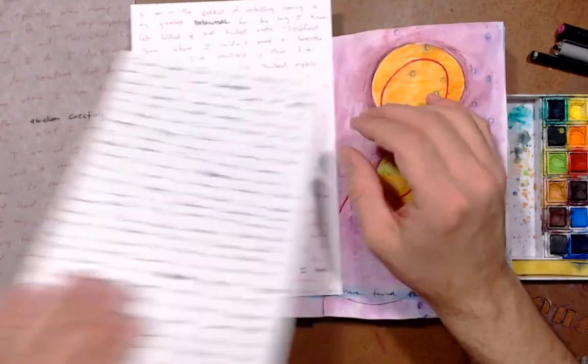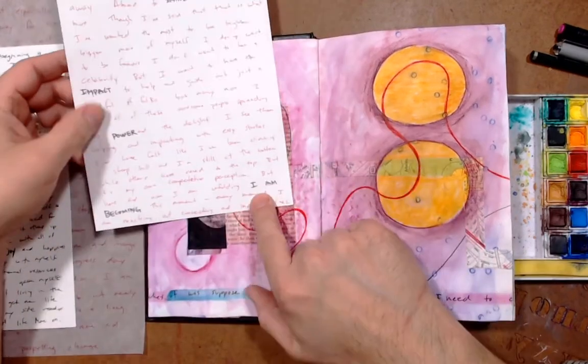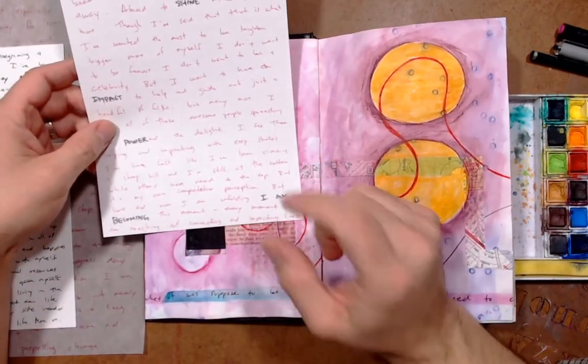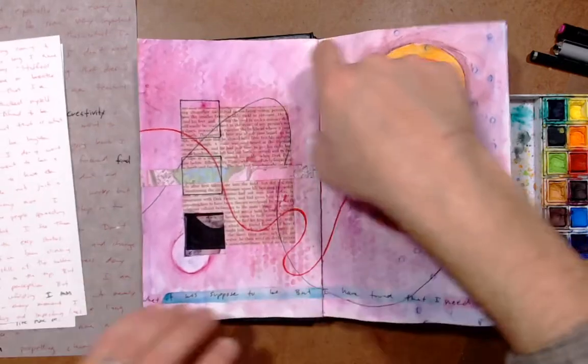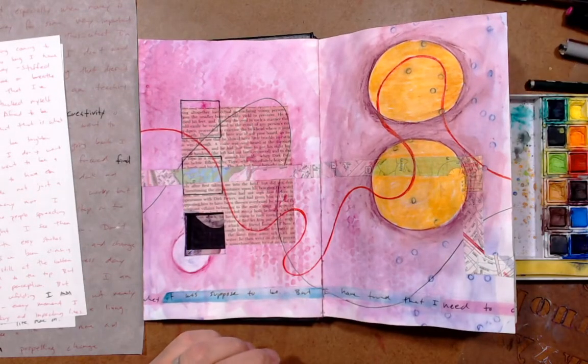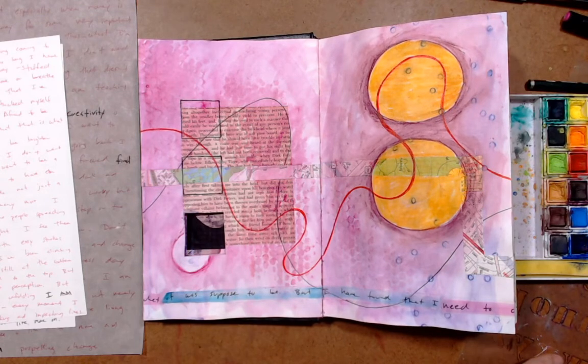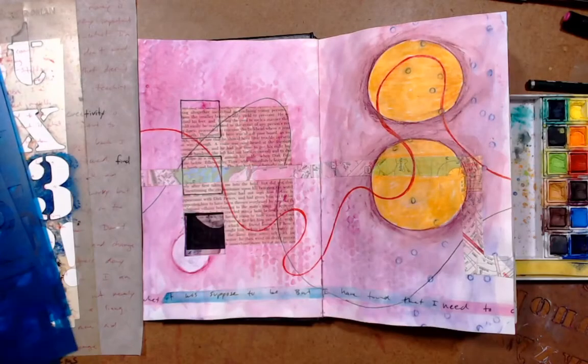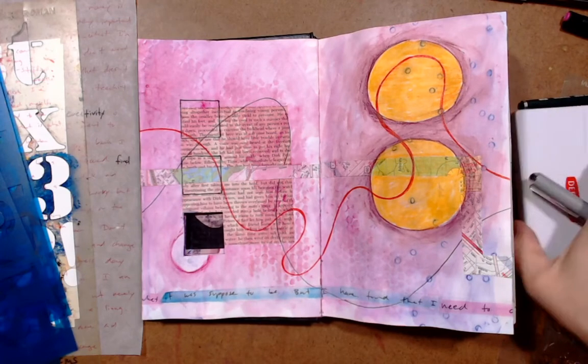Or I have a phrase here that I really like, I am becoming. And so maybe that's what I want to do. Maybe I want to do that right here. And I could do that in any material that I want. And I think I'm going to do that with my pen. Let me get my paints out of the way.